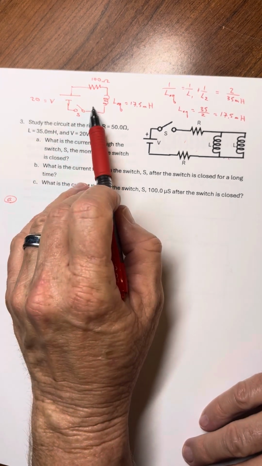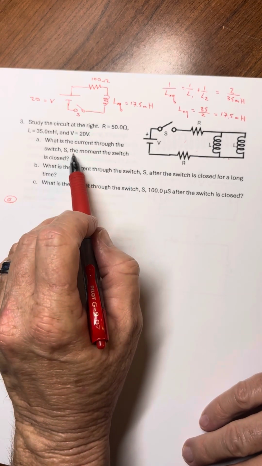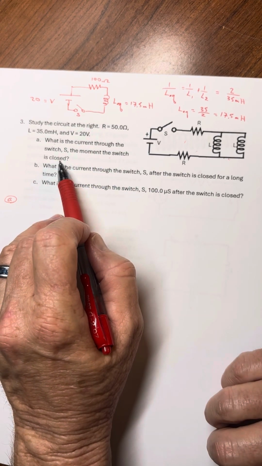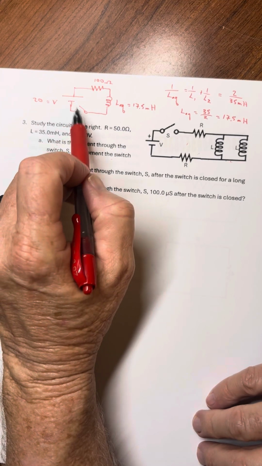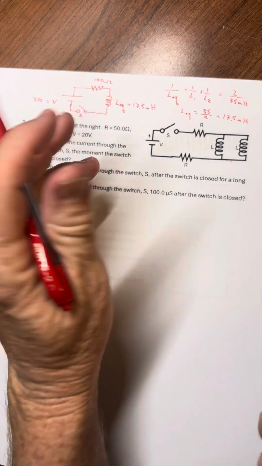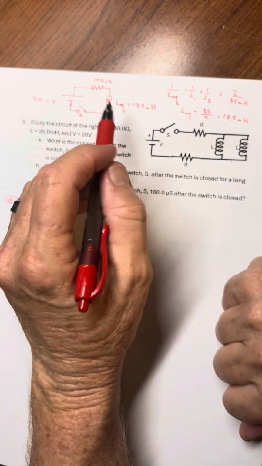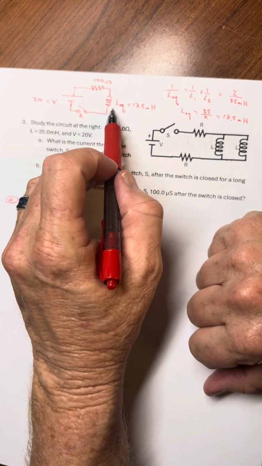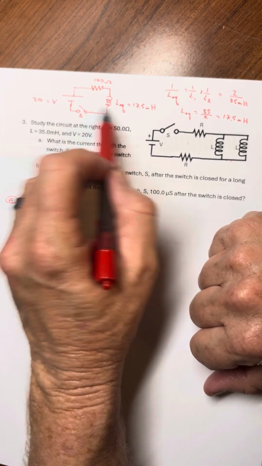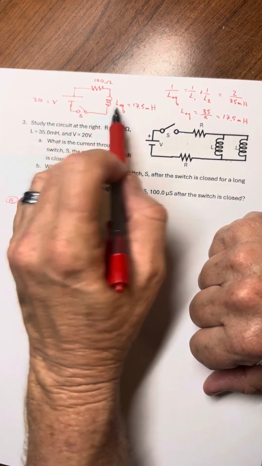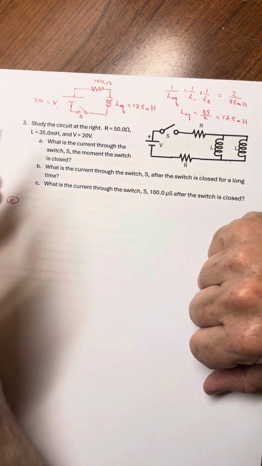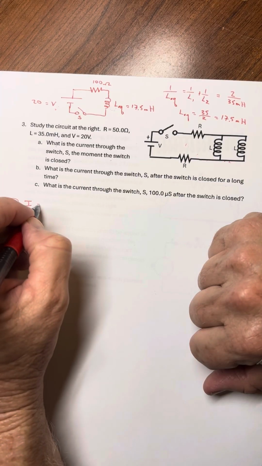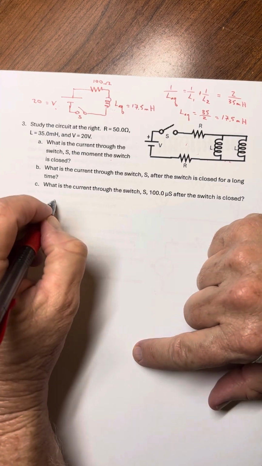And so looking at this equivalent one, at the moment the switch is closed, what we said is that the inductor, right as the switch is closed, acts like an open circuit. In other words, it actually produces as much back EMF as the power supply, so in this case 20 volts. And so there is no current. And so that's what you get with an open circuit.